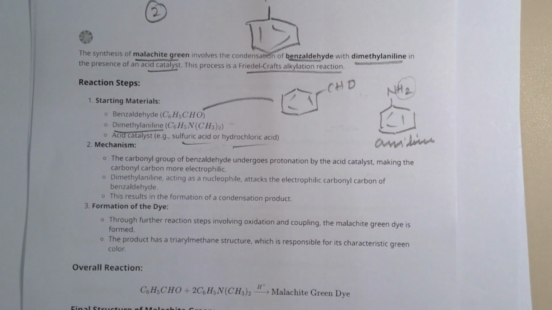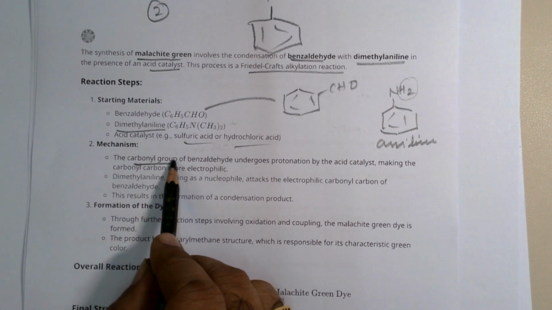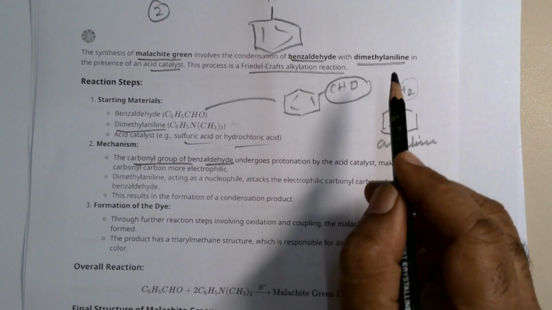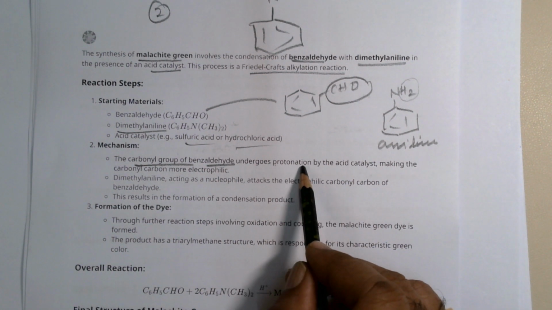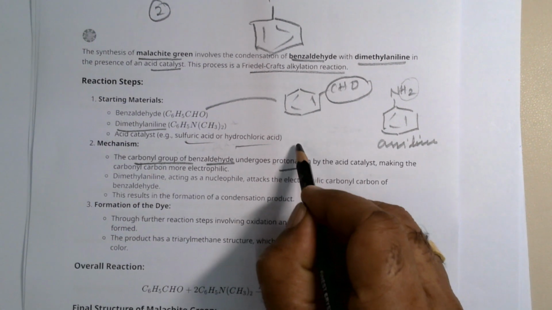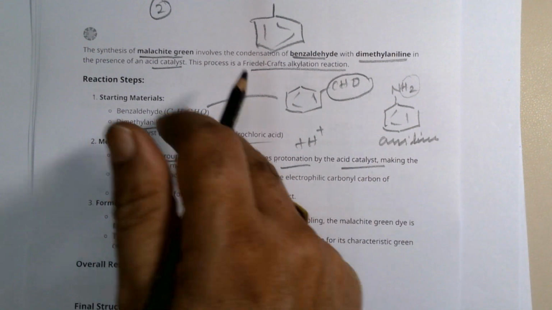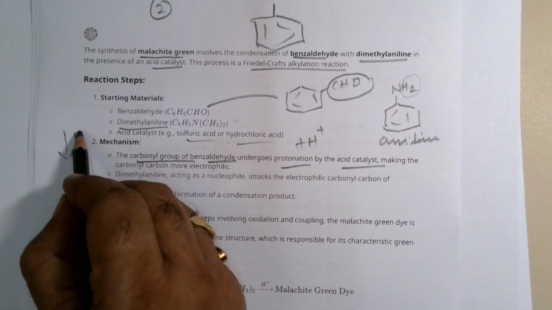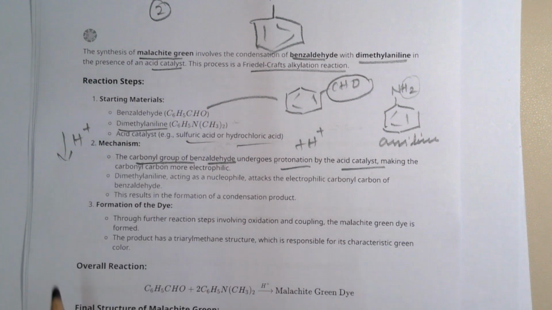Now let us talk about the mechanism. The carbonyl group of benzaldehyde. What is the carbonyl group? This is the carbonyl group. The carbonyl group of benzaldehyde undergoes protonation. Protonation means addition of H plus, a proton, by the acid catalyst. Whenever you use an acid catalyst, it is normally indicated simply by H plus. It is understood. This is nothing but sulfuric acid or hydrochloric acid.